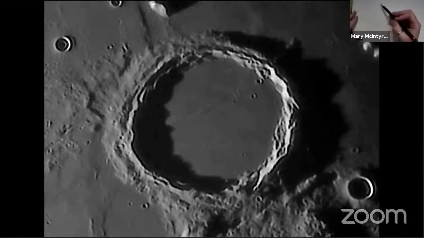So this crater is almost a circle. So the first thing I'm going to do is just lightly draw. It's not a perfect circle, none of them ever are, because they've been formed by something huge hitting the lunar surface, so they're not going to be a perfectly round shape. Once you know how big the crater is, don't be tempted to do it too small, because the bigger you draw this, the easier it actually is.